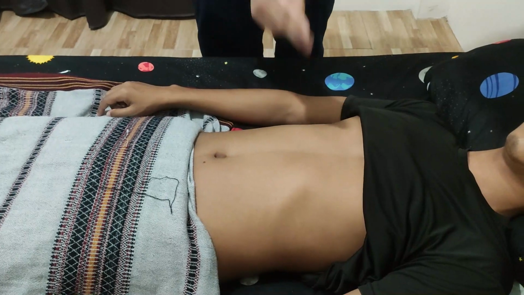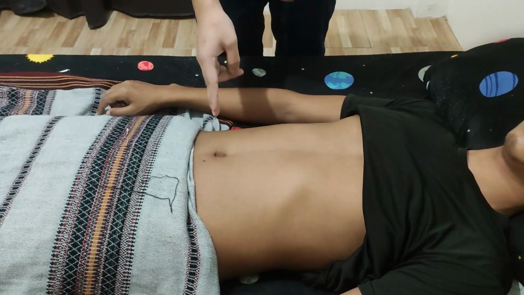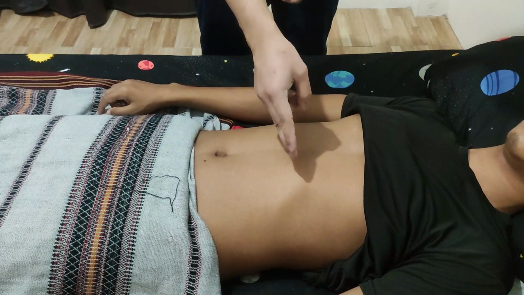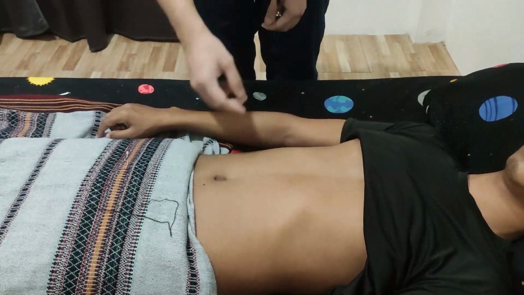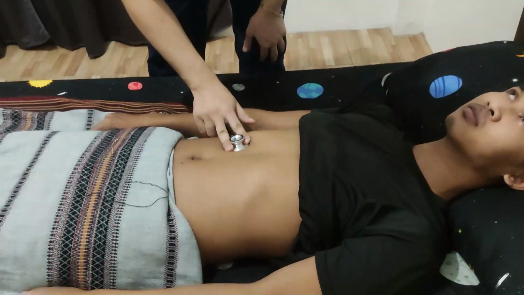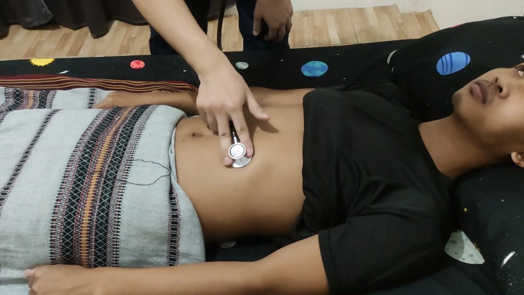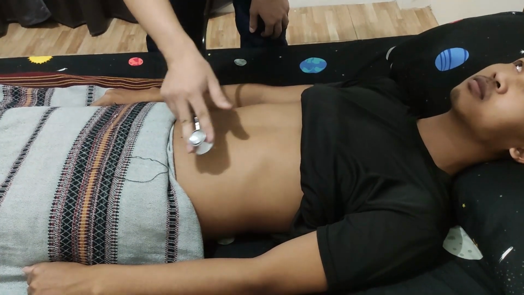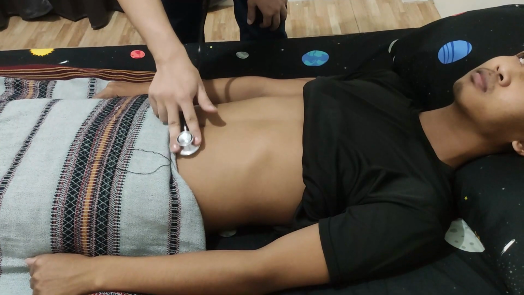So before I auscultate the abdomen of the patient, I would just like to name the 4 quadrants in the abdomen. This is the right upper quadrant, this is the right lower quadrant, this is the left upper quadrant, and this is the left lower quadrant. So I'll be placing my stethoscope on these 4 quadrants. This is for the normal sound. Normal sound consists of clicks and gurgles occurring at an estimated frequency of 5 to 34 per minute.